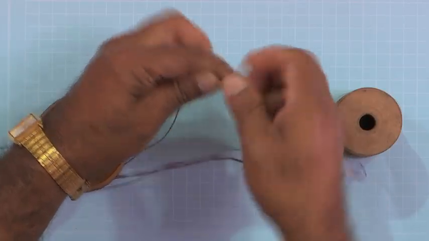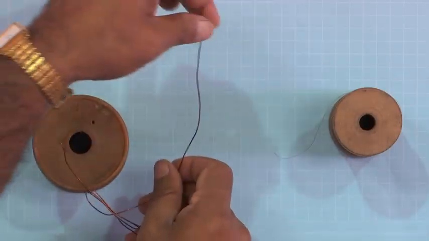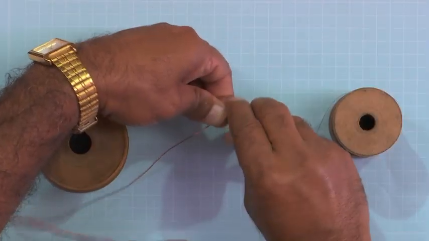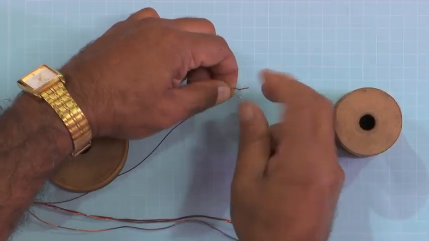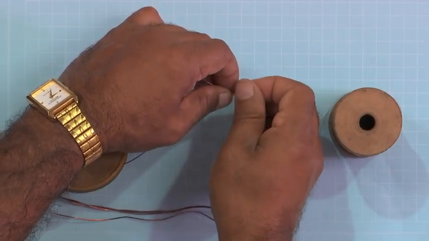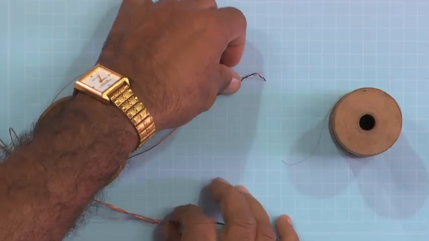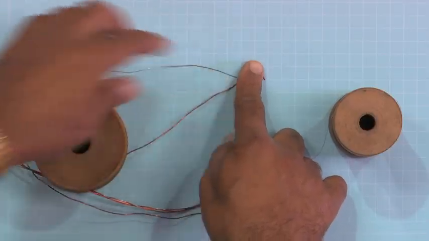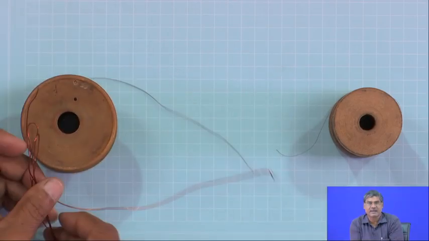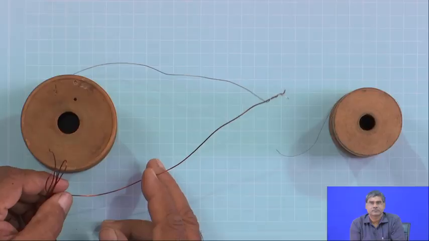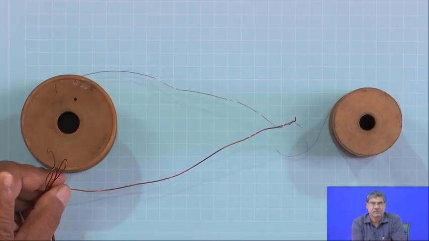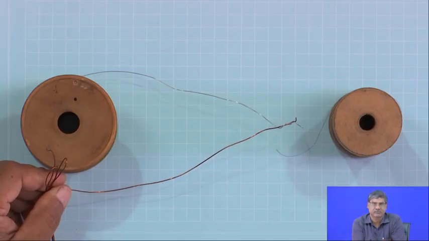You keep the junction at a low temperature; you can put it in ice as the cold junction. Then you have to make the other end, and that other end we put in, say, boiled water.